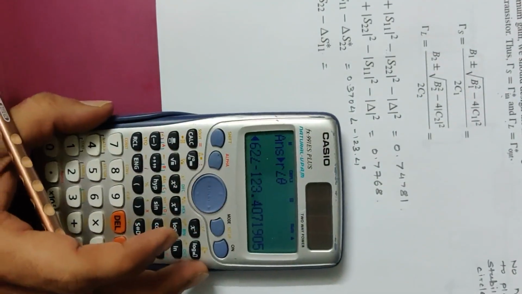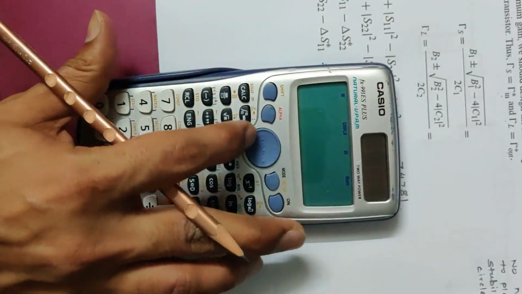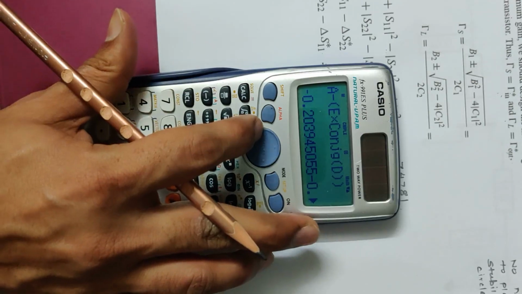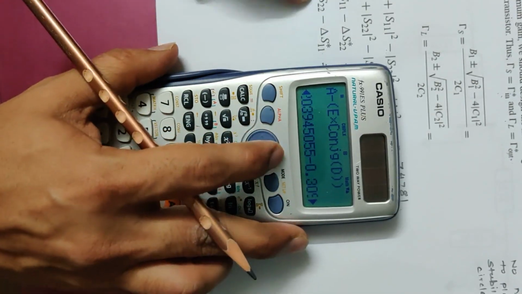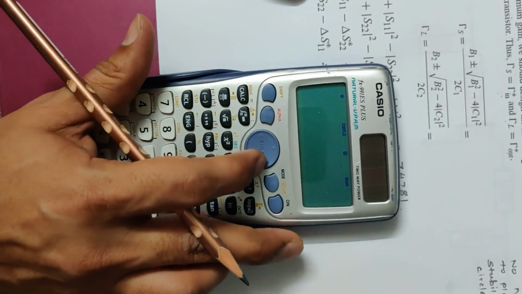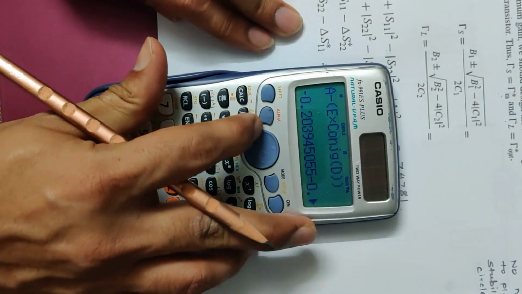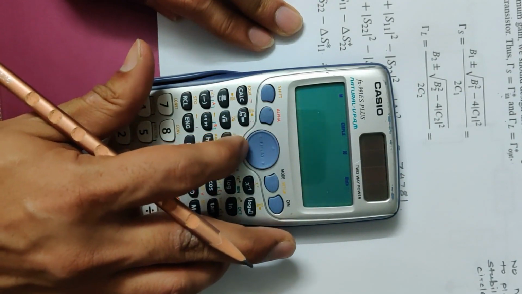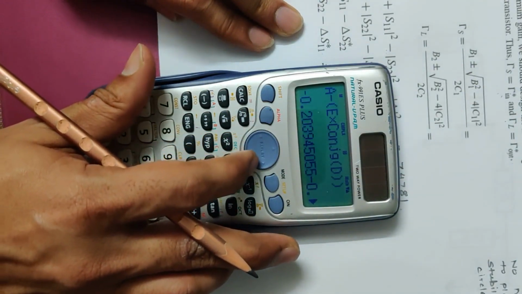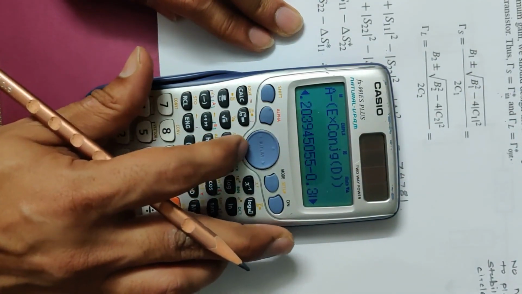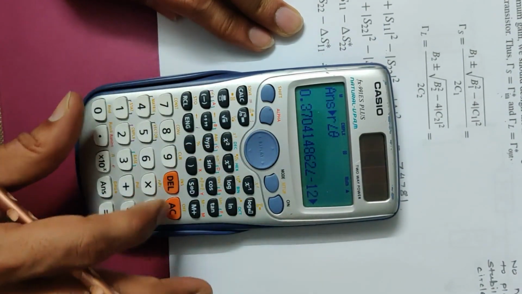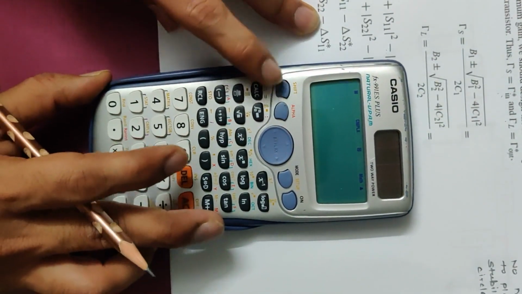Similarly, one can calculate C2. Here I have to change the formula. This has to be D, okay, rather I will type this thing.